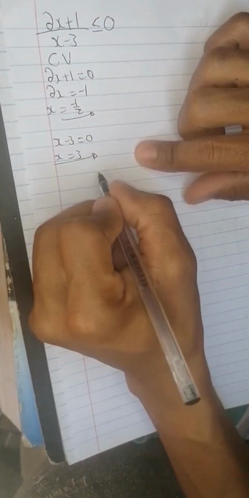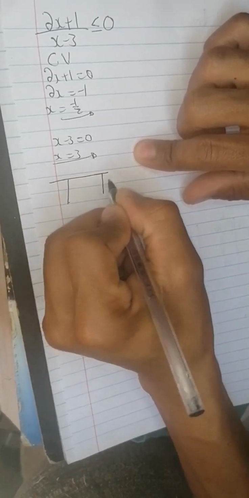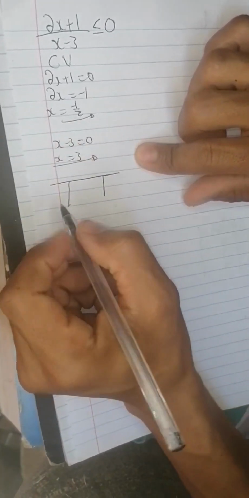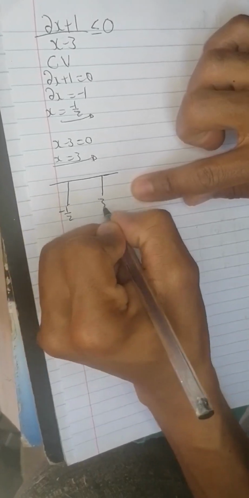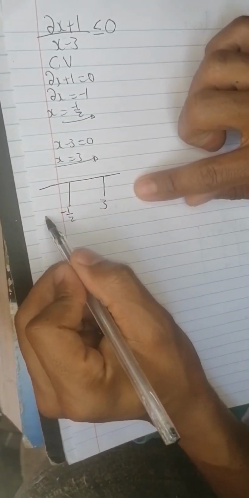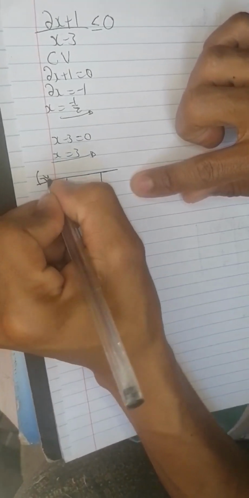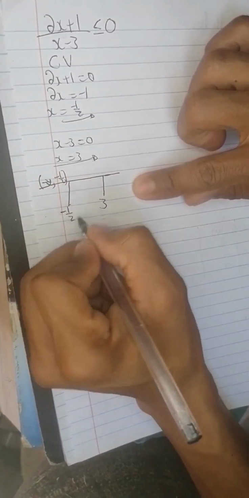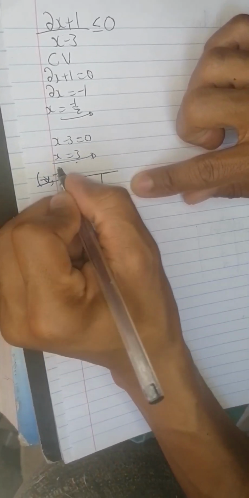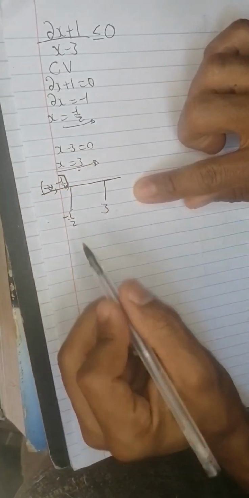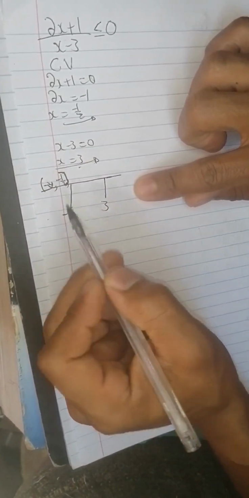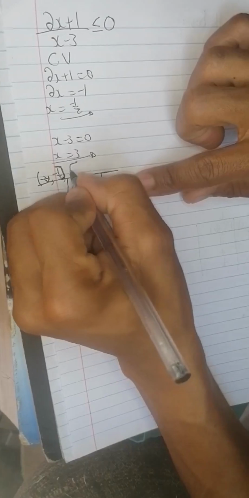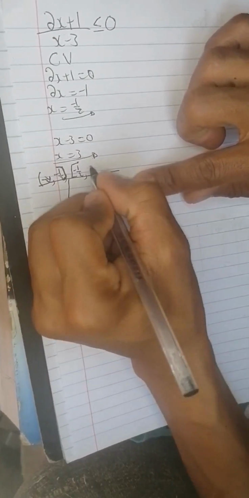Now that you have your critical values, you go on a table. Because we're moving from negative to positive, you place your negative 1/2 and your positive 3. Remember, we are moving from left to right, from negative infinity to minus 1/2, then in between minus 1/2 and 3. Why am I making an inclusive bracket on minus 1/2? That is because it will not make the denominator equal to 0. So here I'll have my minus 1/2 and 3.